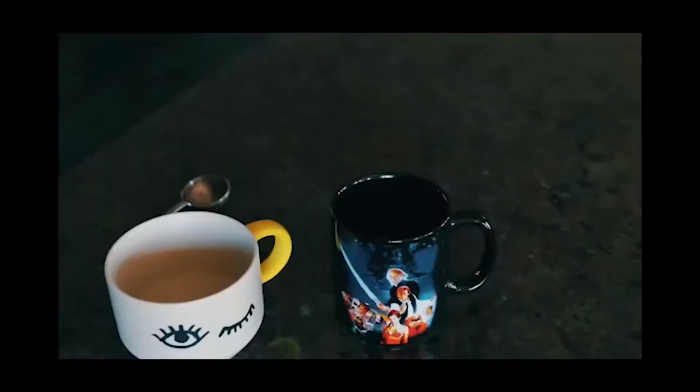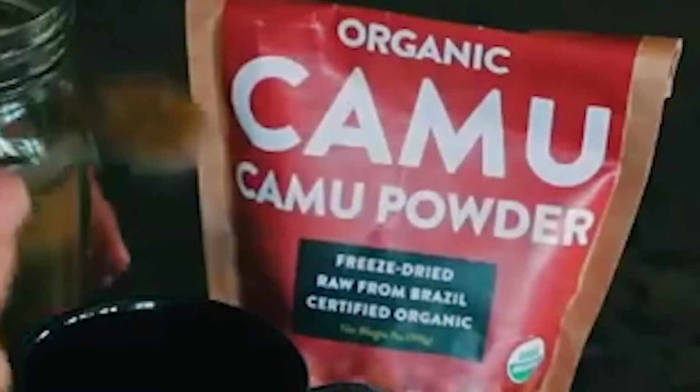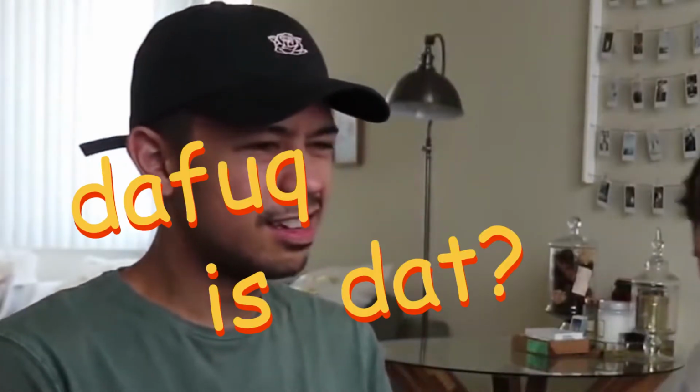Here our narrator is showing us the things he takes daily as part of his routine, one of which is Camu powder. Noel sees this and thinks to himself, "The fuck is that?" Cody picks up on Noel's noting of the odd name and decides to take the joke a step further. "Oh, dude, you're drinking cum powder?"